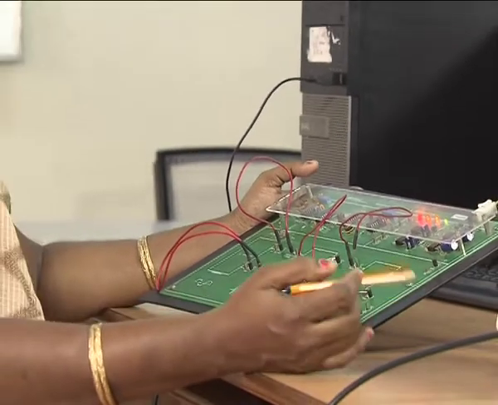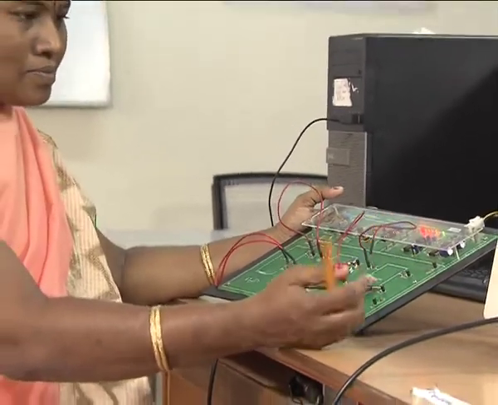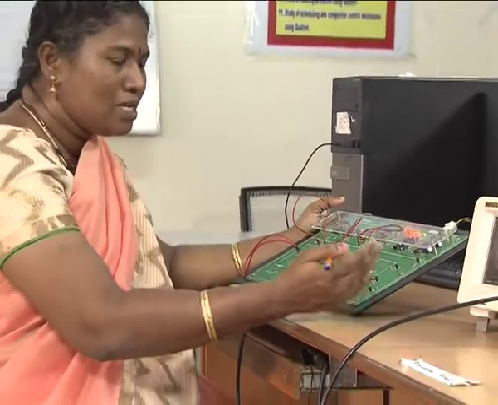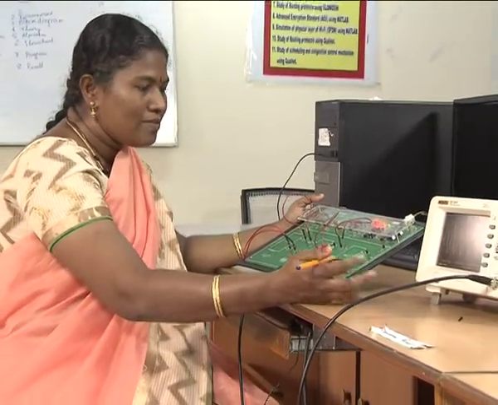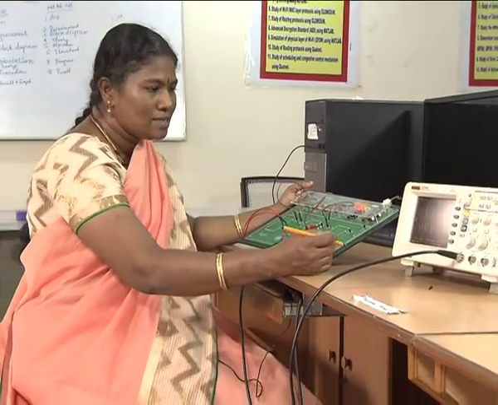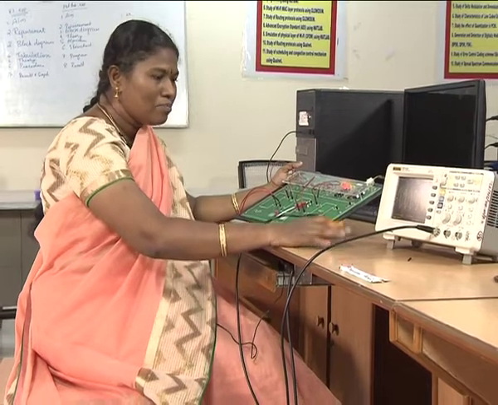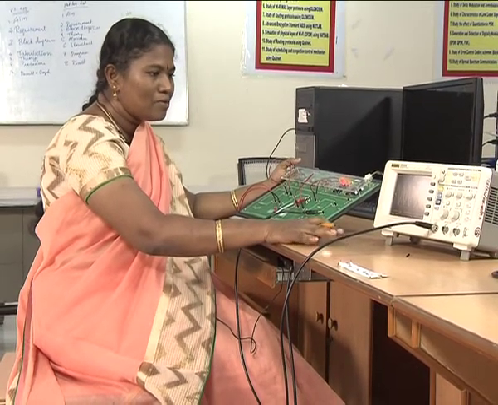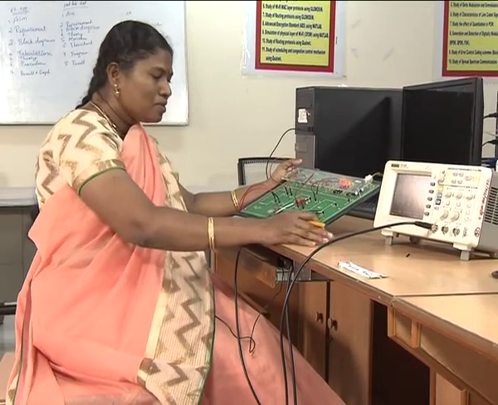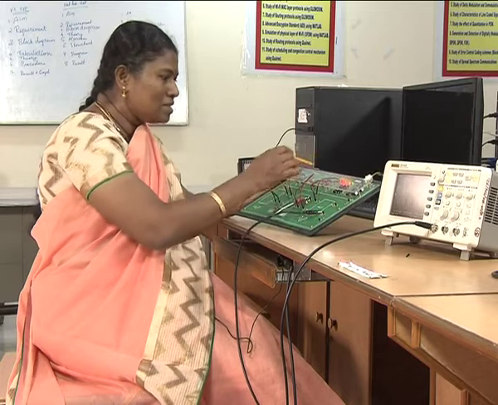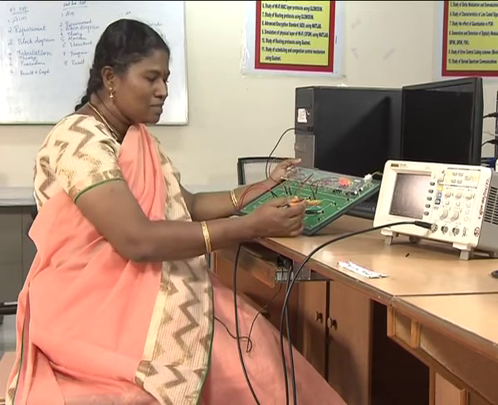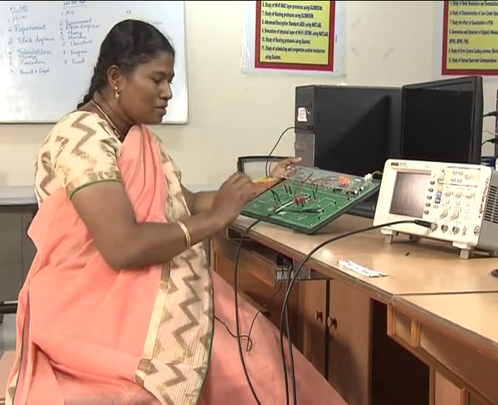This voltage is nothing but the FM demodulated signal. For that we usually use the 565, which is the PLL IC. Using the PLL IC, we can demodulate the FM modulated signal, which has been used in this kit to demodulate the FM signal that we generated.